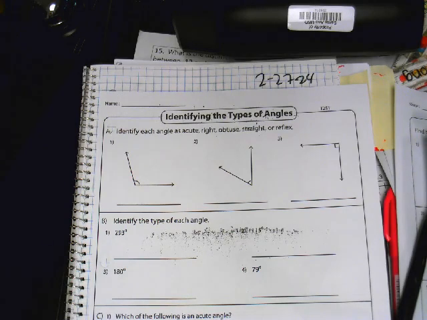Wait, Miss, right here, this one's cut outside? I know, right, but we'll get to it. Take an educated guess. There's 2 that are completely wrong. Alright, keep going. 115, 115. Yes. Okay. Alright, what do you call 115? What do you call 180? Straight. We're on section B.